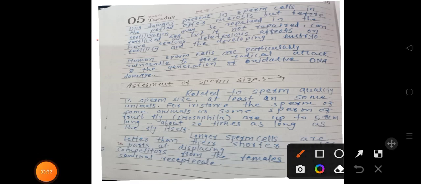Next page. DNA damage present in sperm cells in the period after meiosis but before fertilization may be repaired in the fertilized egg, but if not repaired can have serious deleterious effects on fertility and the developing embryo. Human sperm cells are particularly vulnerable to free radical attack and the generation of oxidative DNA damage.